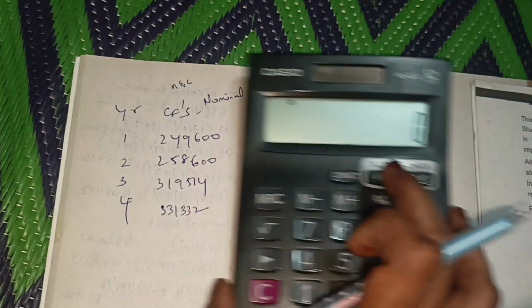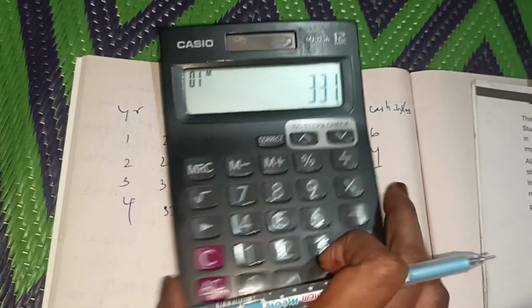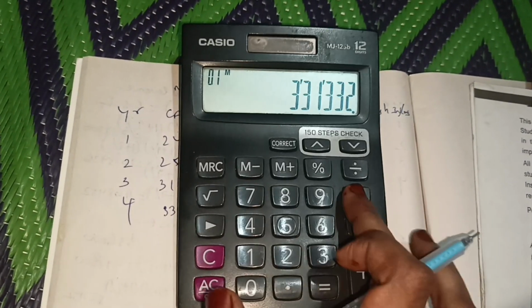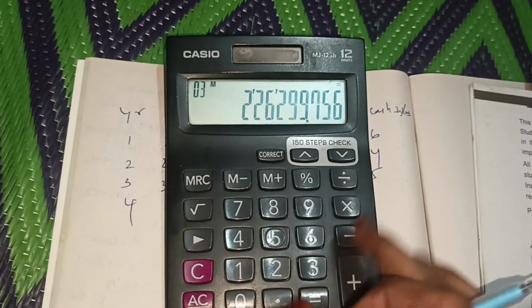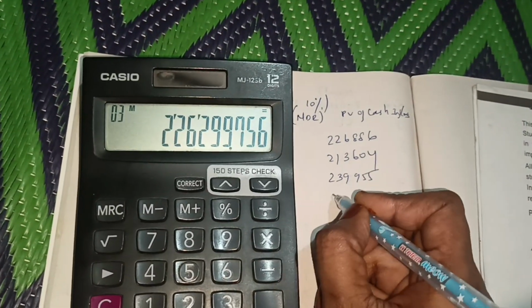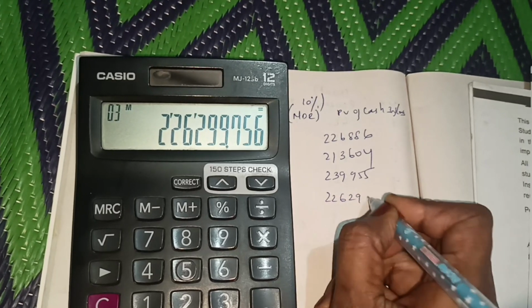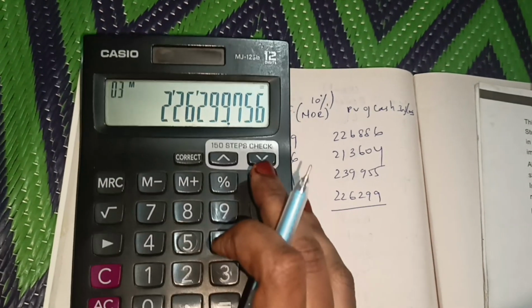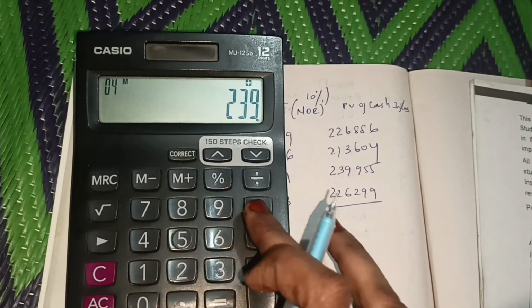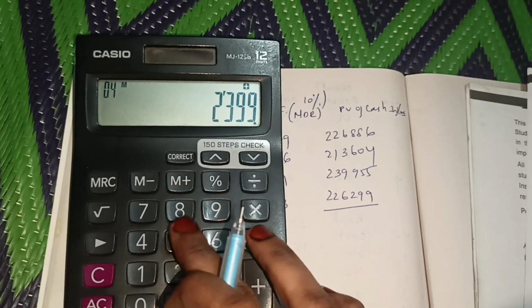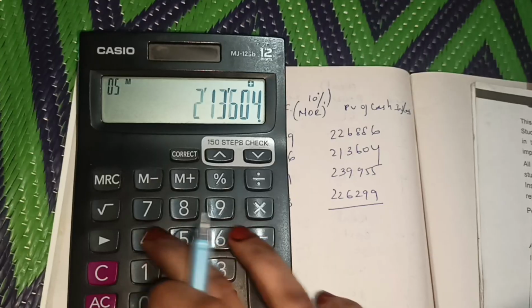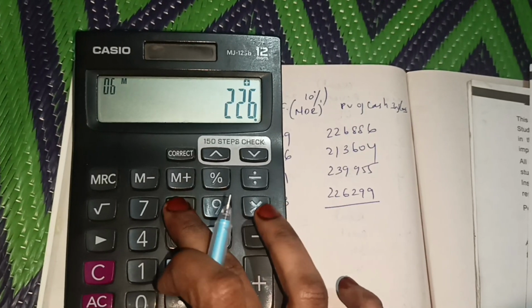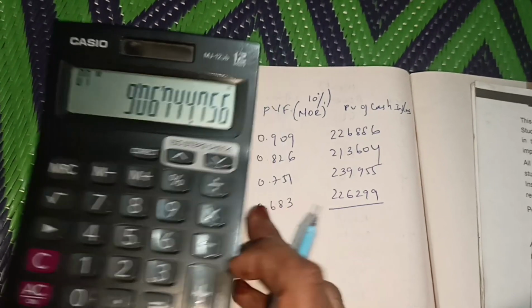And for the fourth year, 3,31,332 into 0.683, 2,26,299. Plus 2,39,955 plus 2,13,604 plus 2,26,886.